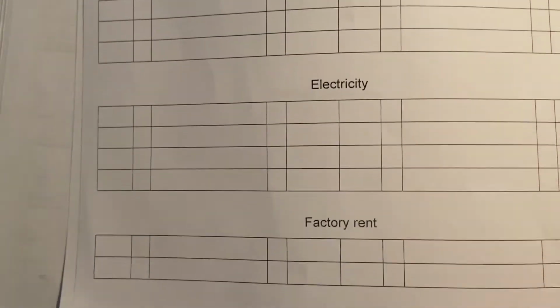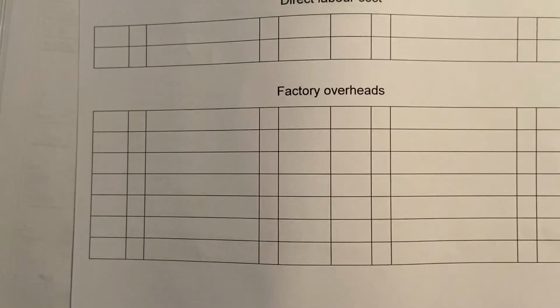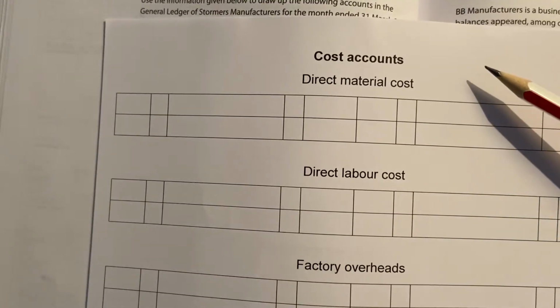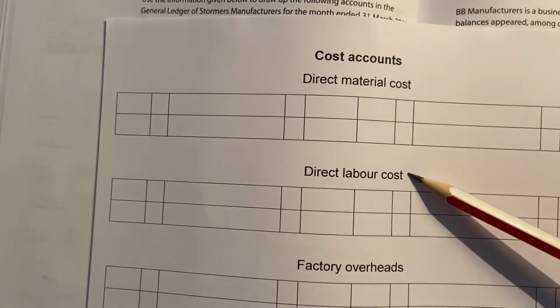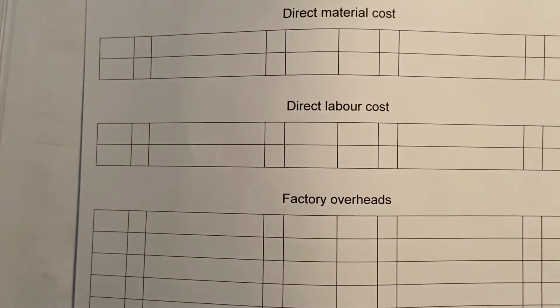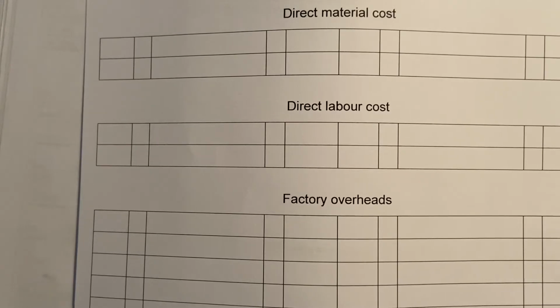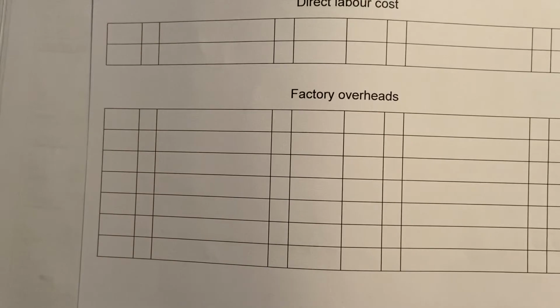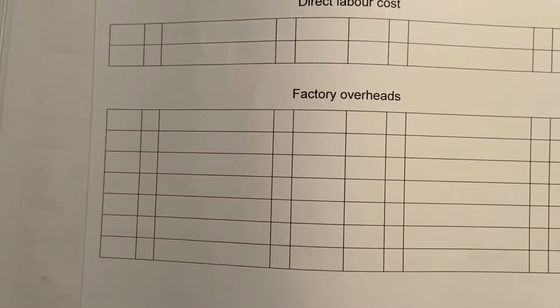Indirect material, wages, all of these, depreciation. And then I've got my cost account section where I have direct material cost, direct labor cost, and factory overheads. And those three costs make up the cost that I use to manufacture my goods. Direct material, all the material that is used to manufacture the goods or the units. The direct labor, all the labor that is paid to people who really actually touch the unit, who make them. And then factory overheads, all the other factory expenses that will eventually influence the price of my goods.